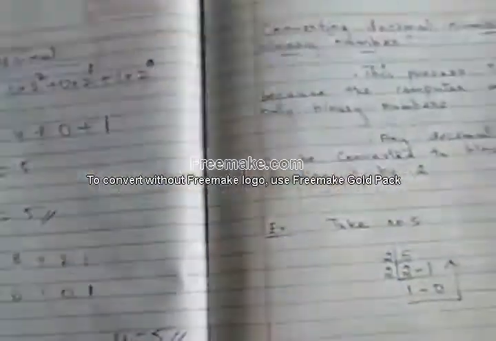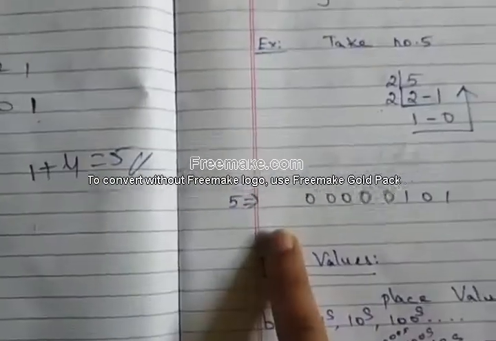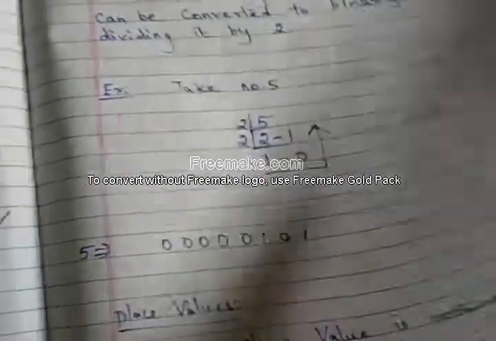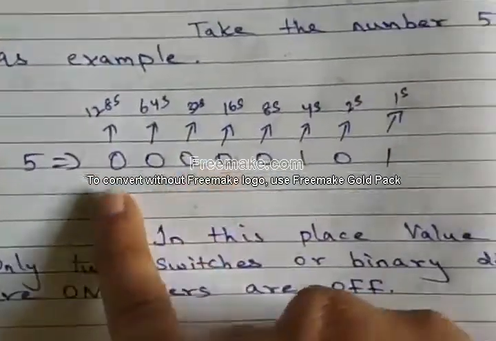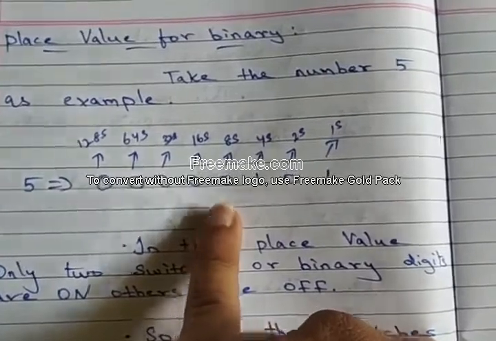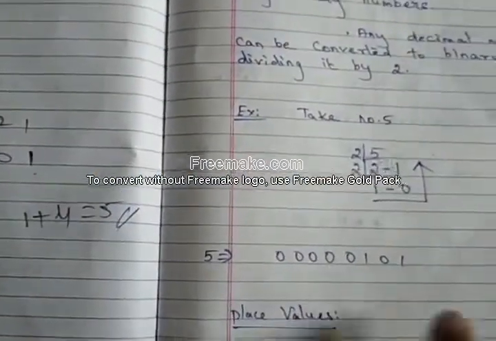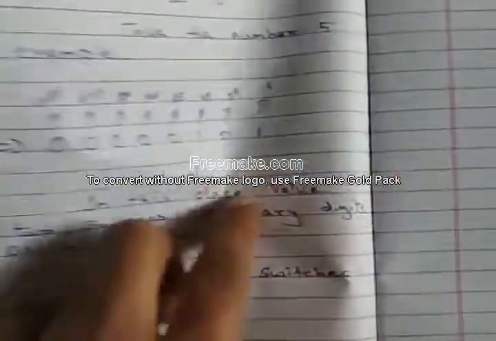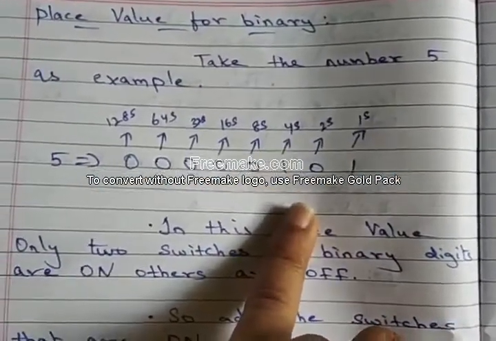We'll see. Take the same 5 as an example. Take the same decimal number 5. So what is the binary number? This is the binary number. Write this binary number here. What we are going to do is check whether this answer is correct, whether the binary for 5 is correct. For that we are representing its place values.